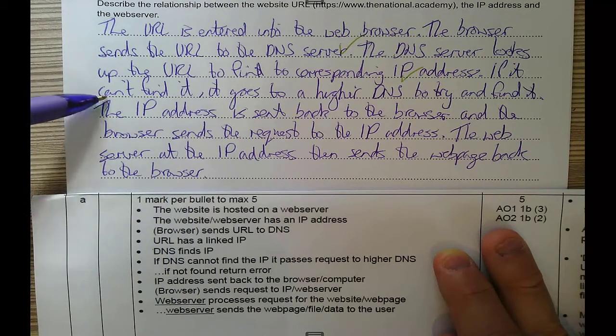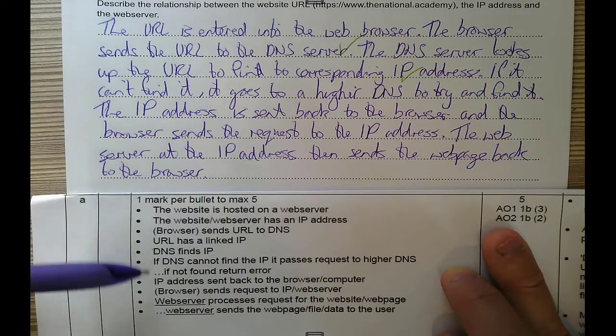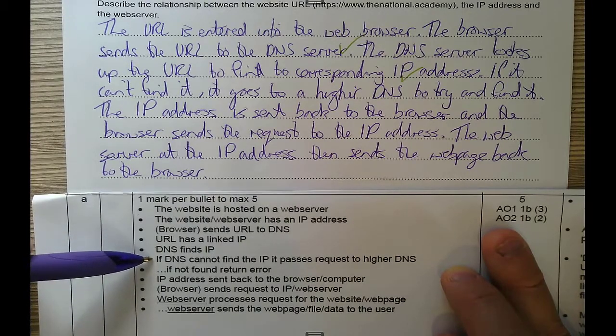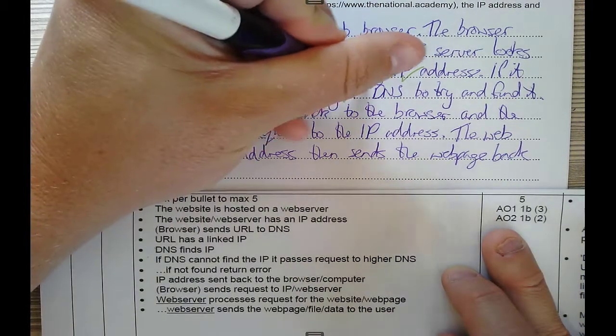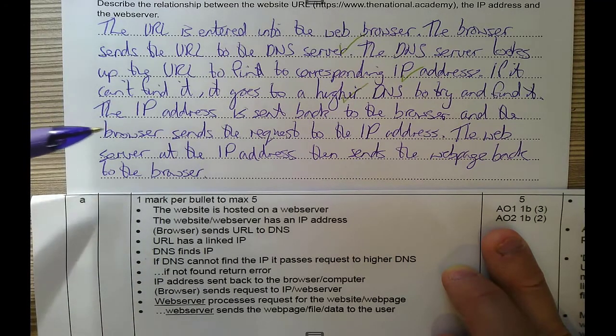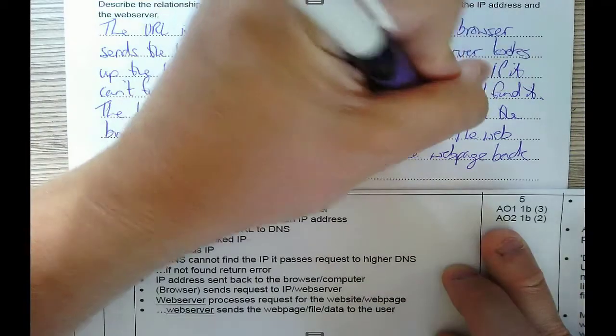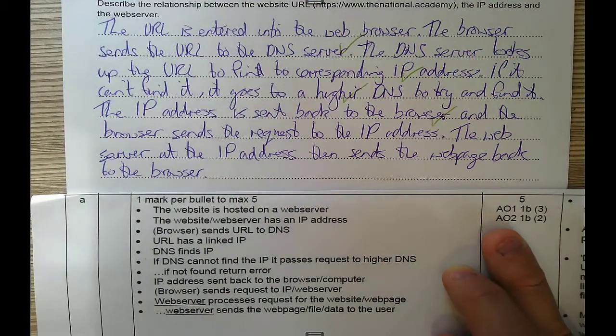I've then said if it can't find it, it goes to a higher DNS. So that's this bit here. If the DNS can't find the IP, it passes to a higher DNS to try and find it. So that's 3 marks. I've not mentioned that if it's not found, it returns an error, but that is valid. I've then gone on to say the IP address is sent back to the browser. That's in the mark scheme, so that's 4 marks. And the browser sends the request to the IP address. So I've actually achieved 5 marks.